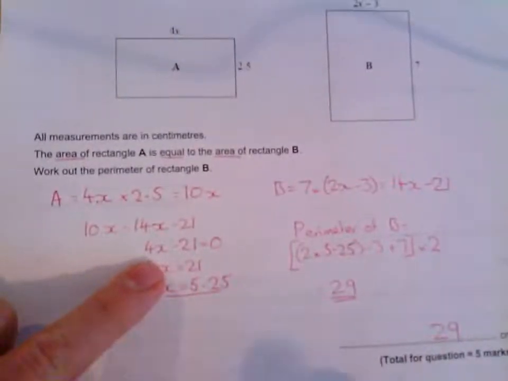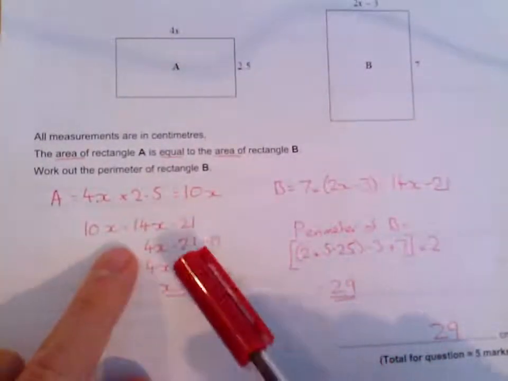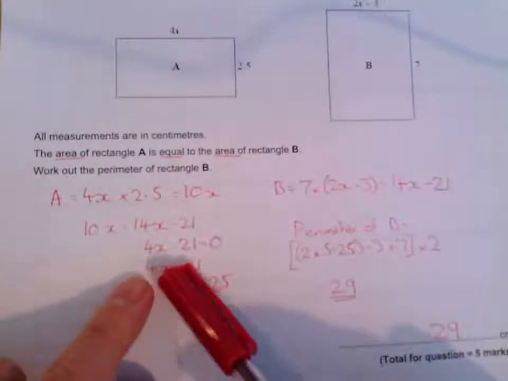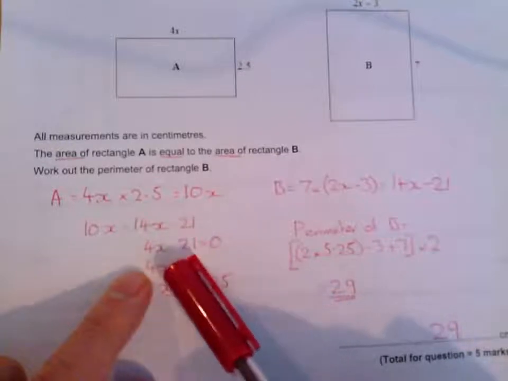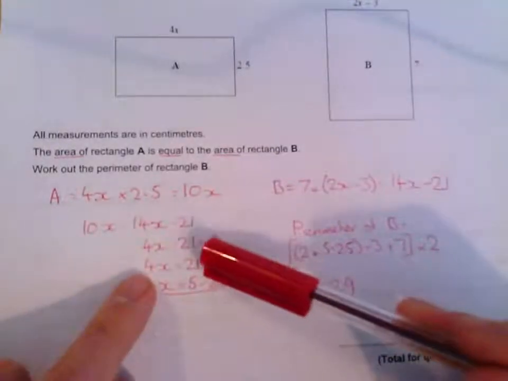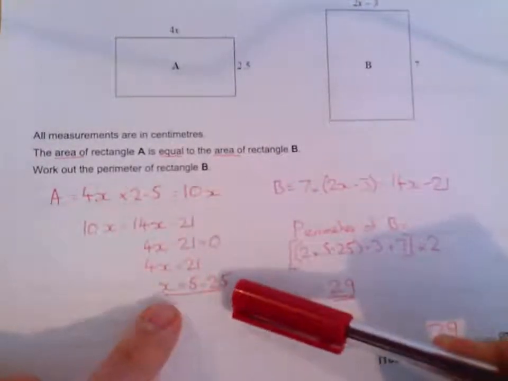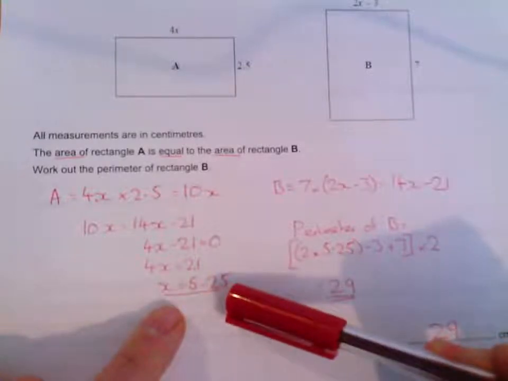And then from that, I can subtract 10x from both sides. That leaves me with just 4x minus 21 equal to 0. If I take the 21 over to the other side by adding 21 to both sides, I get 4x equals 21. Therefore, I can find the value of x to be 5.25.